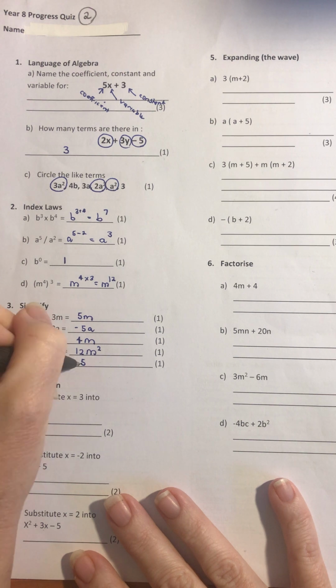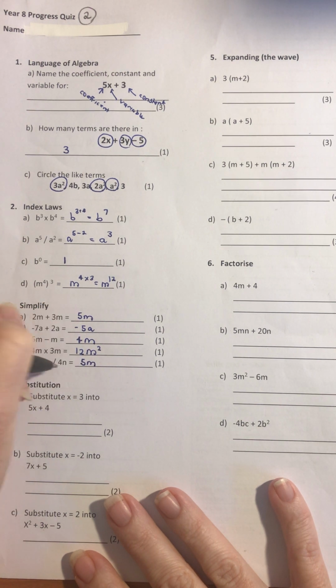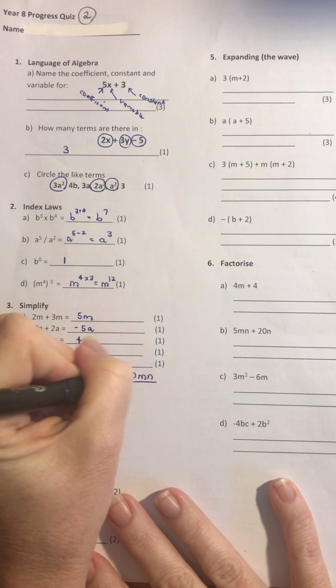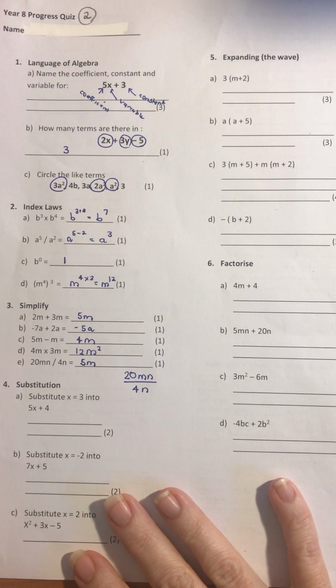There's no m's on the bottom, so we leave that m there, and the n's will cancel out. So if we wrote it over to the side more in the fraction form, we can see that we can cancel those n's out. We can do the 20 divided by 4, and we're left with the m there, so we have 5m as our answer.